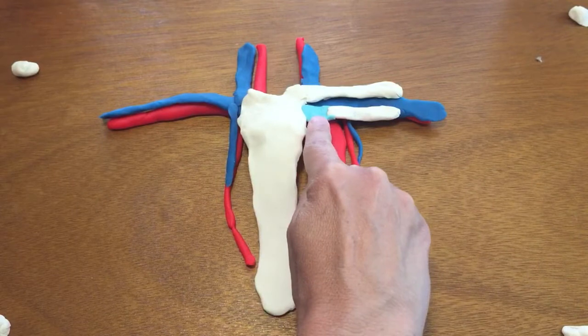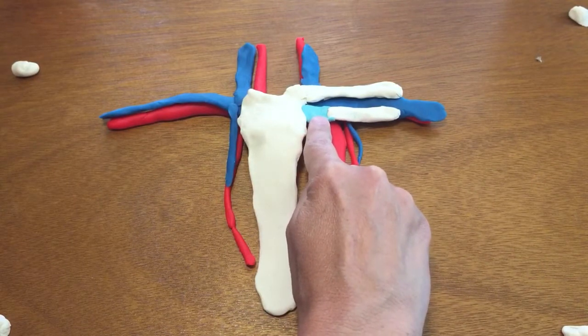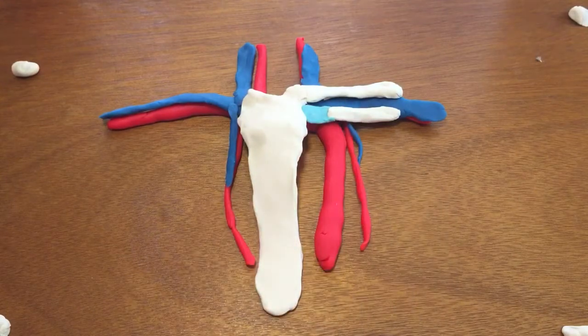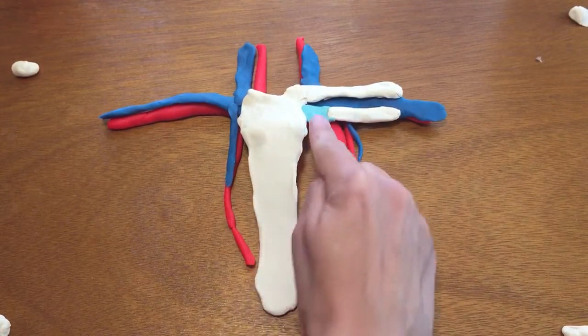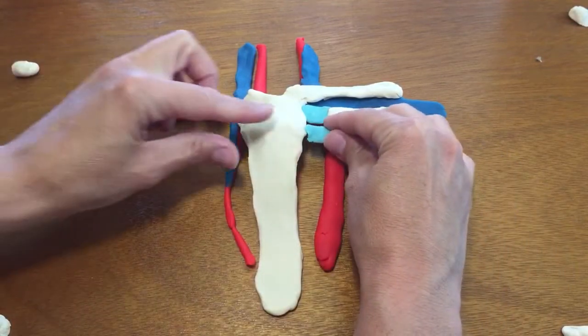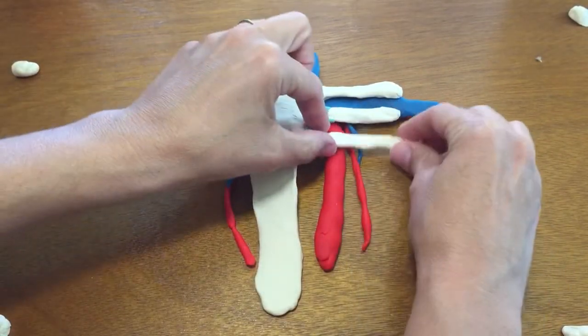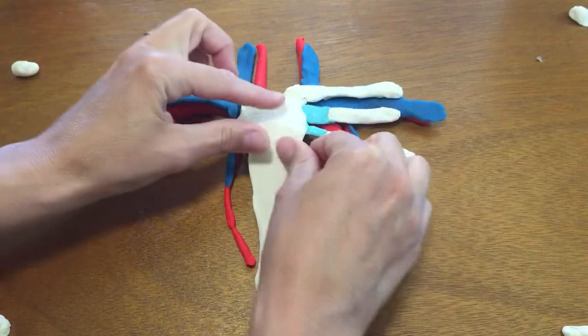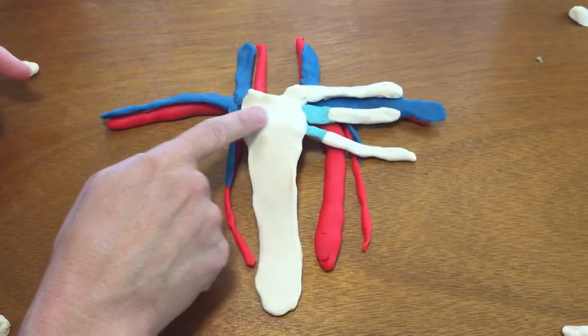And you can see that medially, it's not bone. Medially, we have the costal cartilage, right? That cartilage gives a little bit of spring and flexibility to our rib cage before we get to the bone. And then where the costal cartilage of the second rib is attaching, we have the sternal angle.